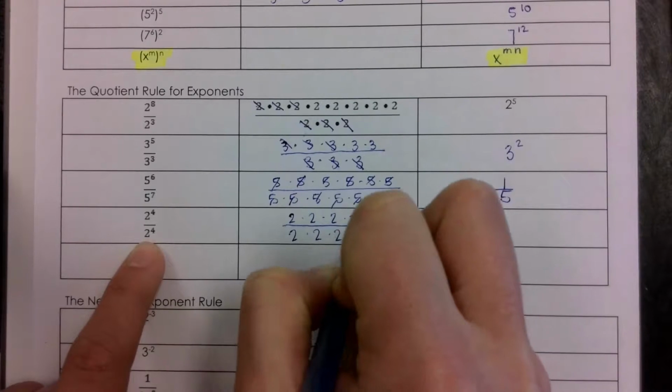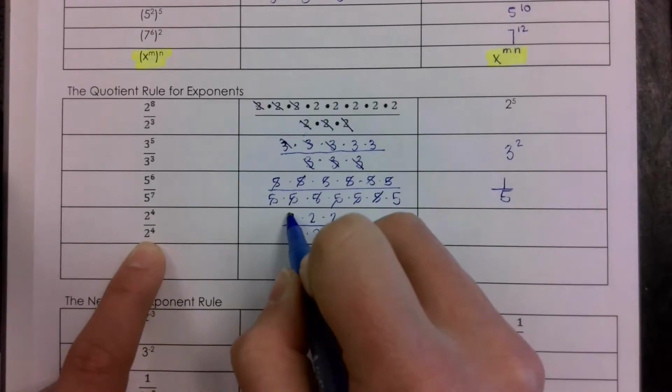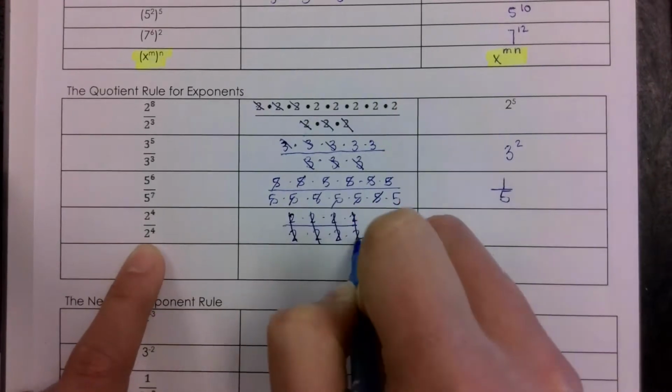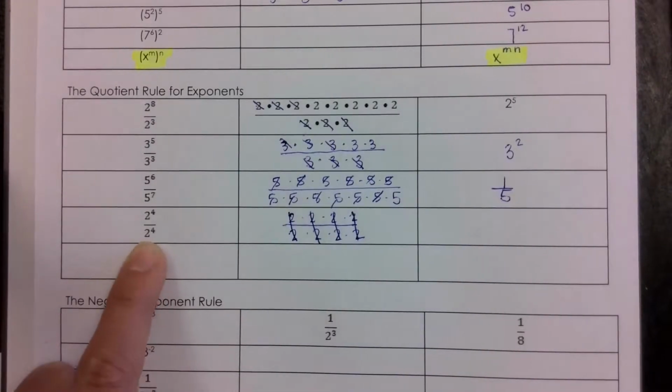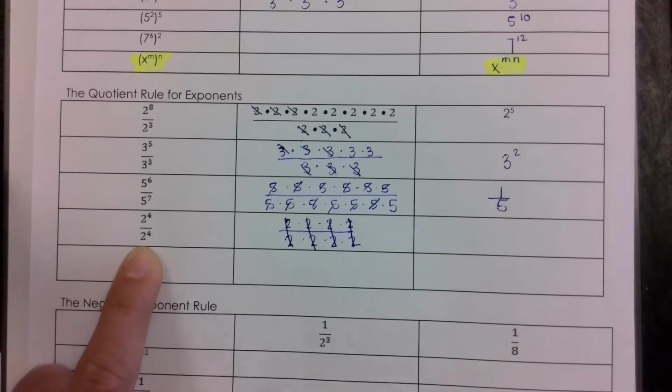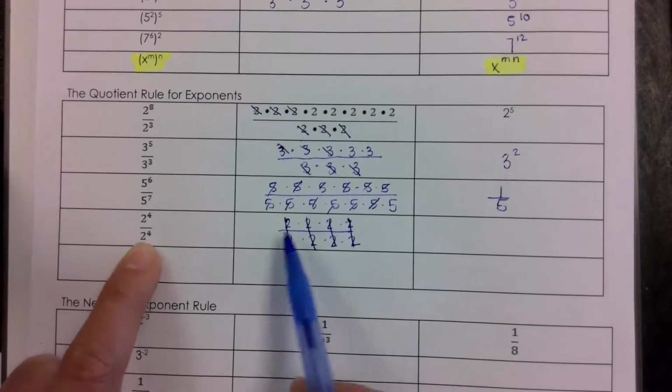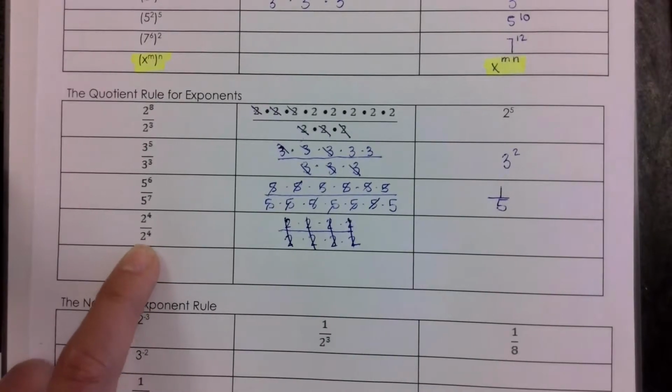And we'll cancel what we can. So those go away, those go away, those go away, those go away. What are we left with? If everything cancels out, what is that? What's like 2 divided by 2? 1. So if you have 2 divided by 2 like 4 times, what's it still going to be? Just 1.